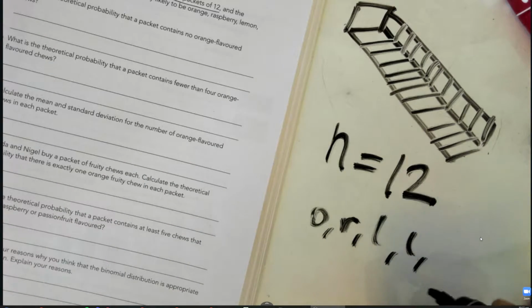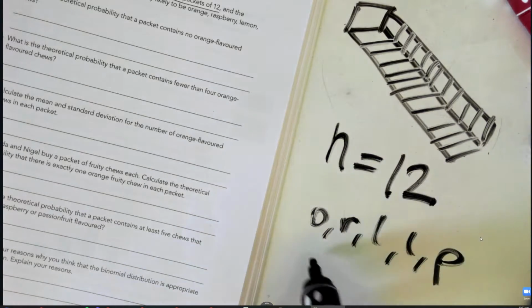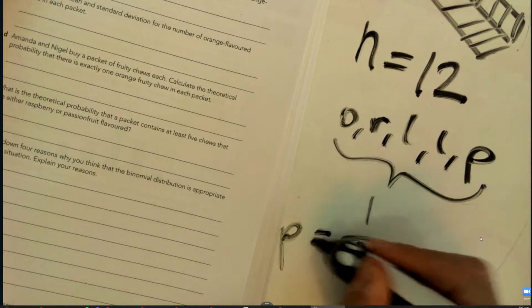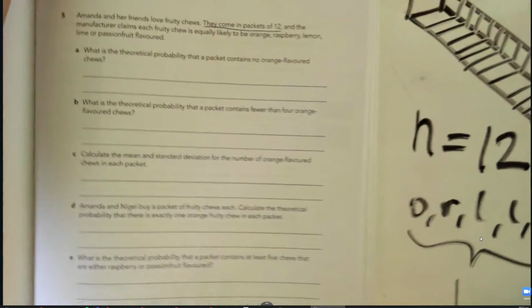Now, the manufacturer claims that they are equally likely to be orange, raspberry, lemon, lime, and passion fruit. So we can also see if they're equally likely, they all have a 1 in 5 chance of happening. So we've now got a probability, right? So now we know that this is a binomial distribution question. So let's have a look at it.